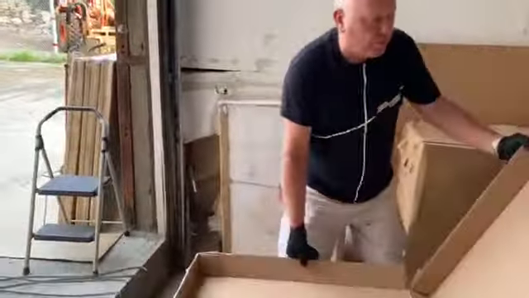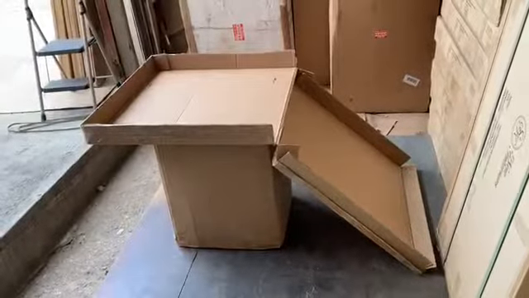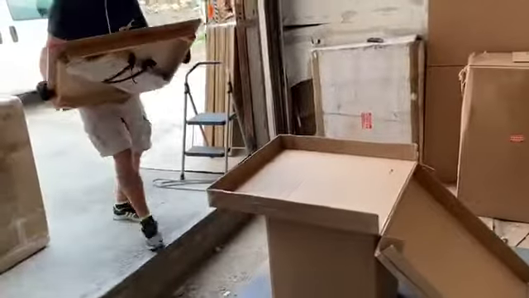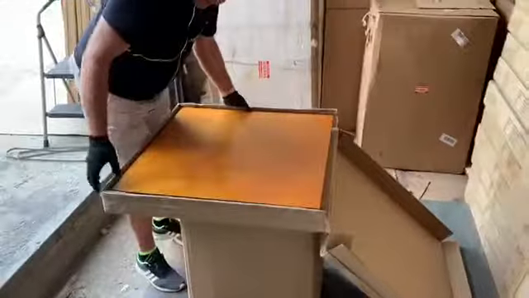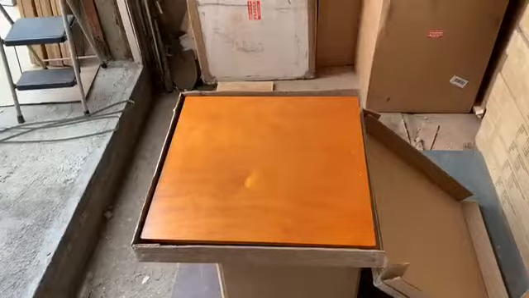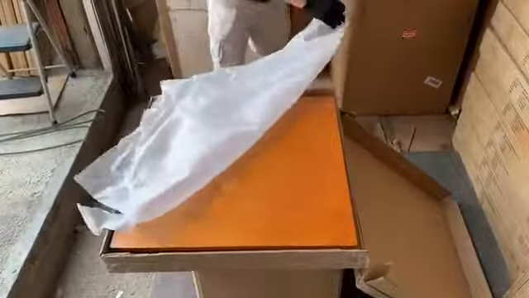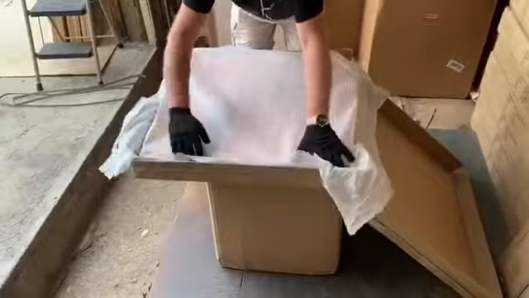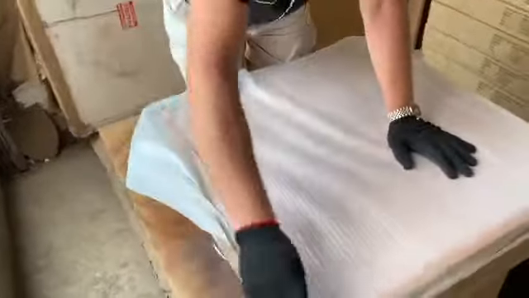It is my own box. I put the table here. You can see. It has the size which is needed for this table. Not a big one like yours.